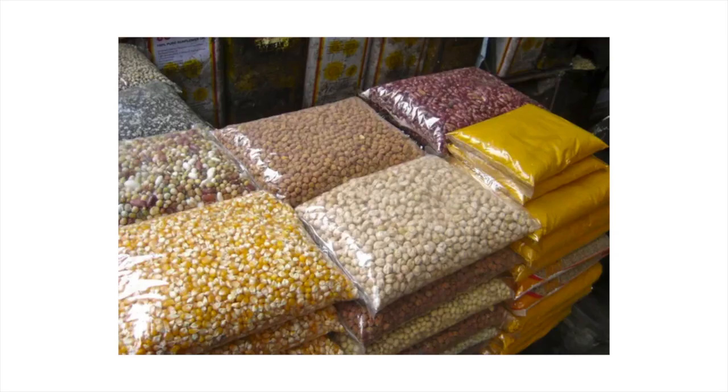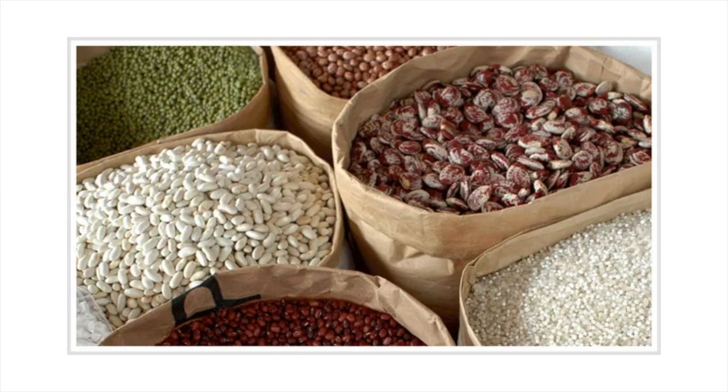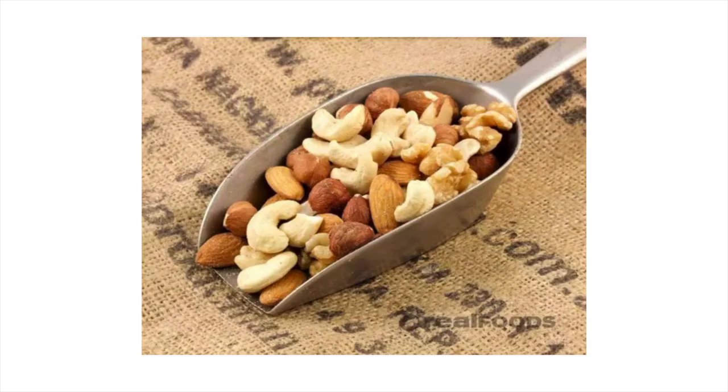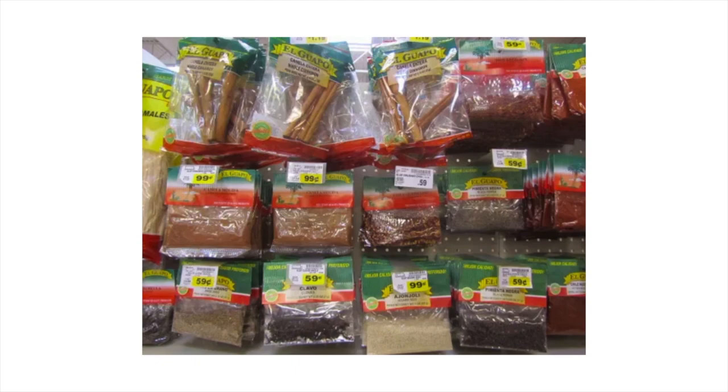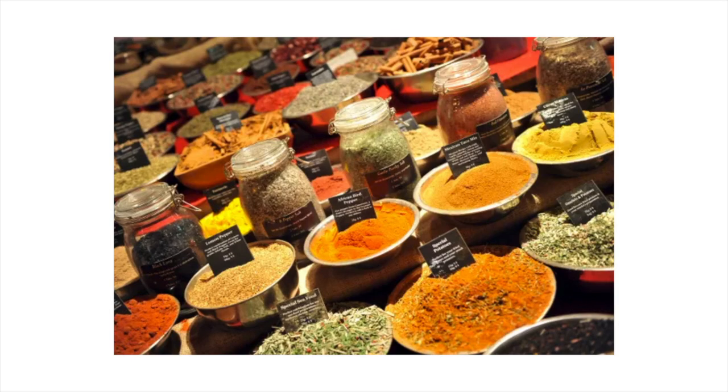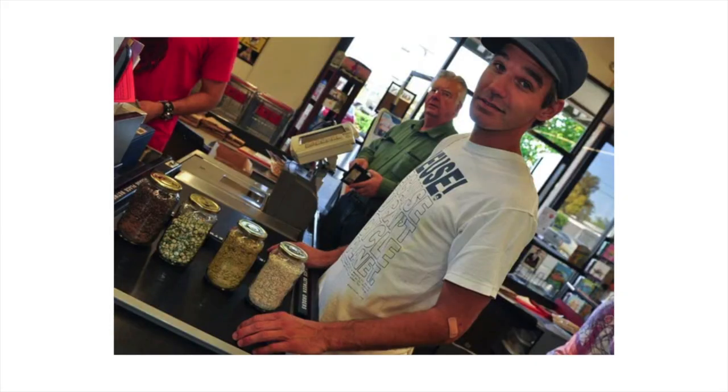Same goes with grains and legumes, as well as nuts and seeds. You can either use jars to buy these or reusable bags. The same goes with spices. You can use jars as such to buy spices.